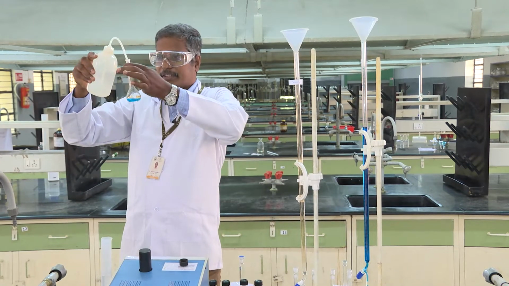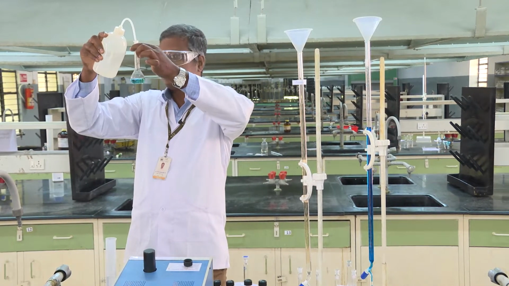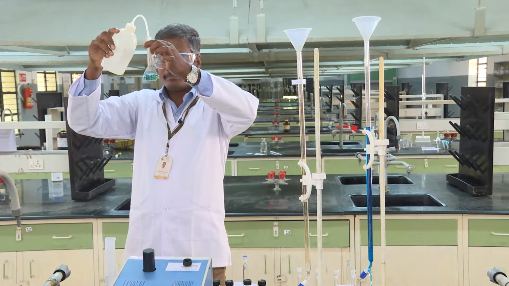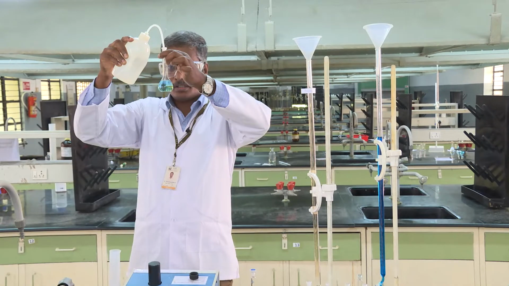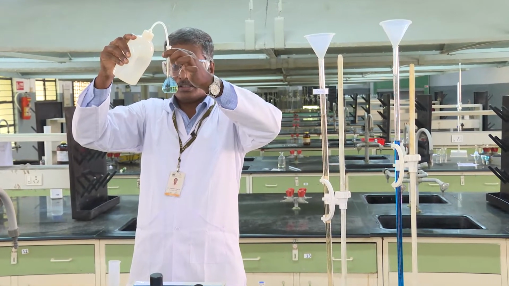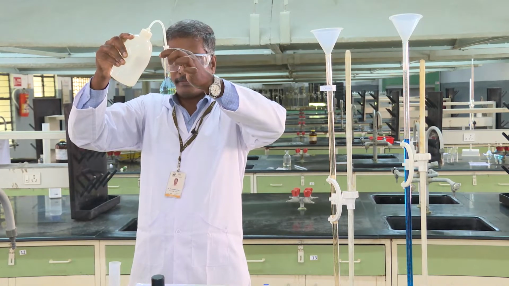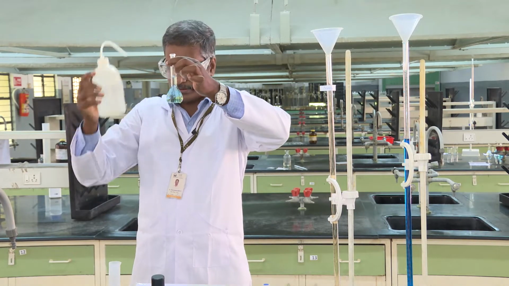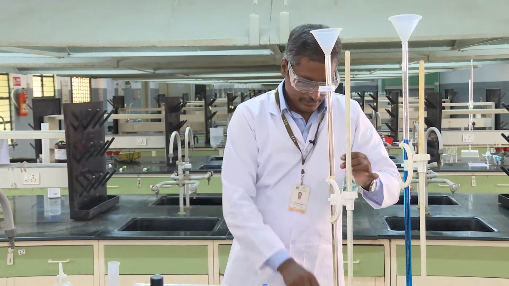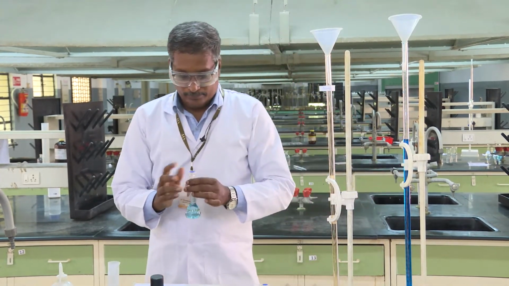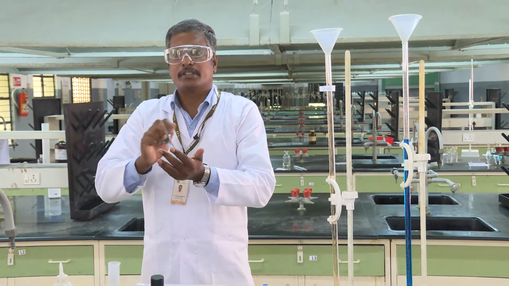Or instead of that we can make it up. That's perfect. It should be the lower meniscus. You should do it a bit carefully when you are closing this, and then you can shake this first sample so that the solution is homogeneous.